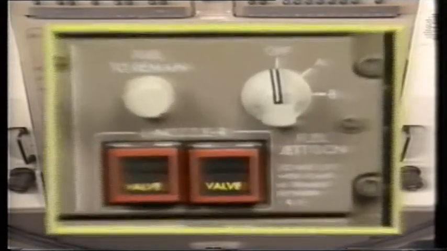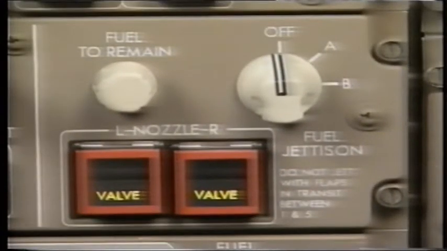The fuel jettison panel controls the automated jettison sequence. The defuel panel controls the reserve tank transfer valves during defueling.